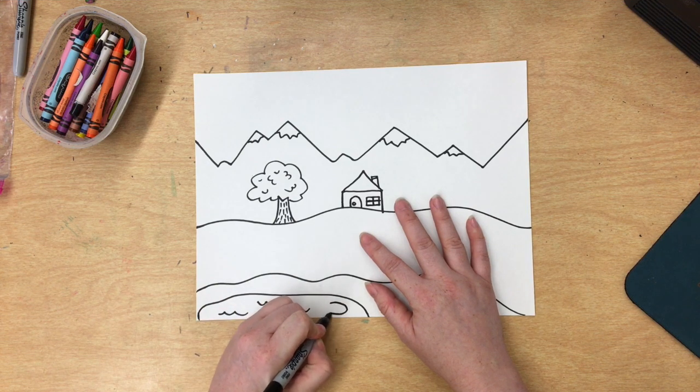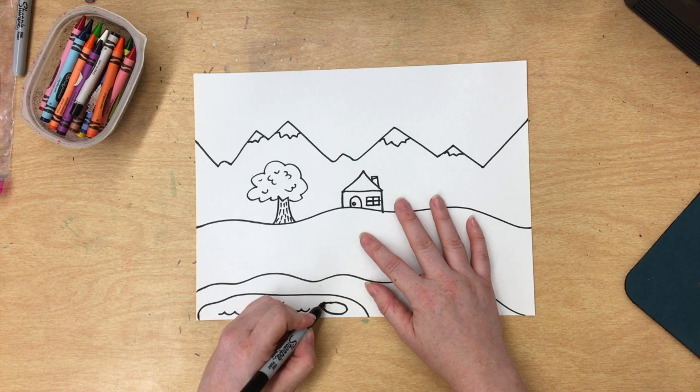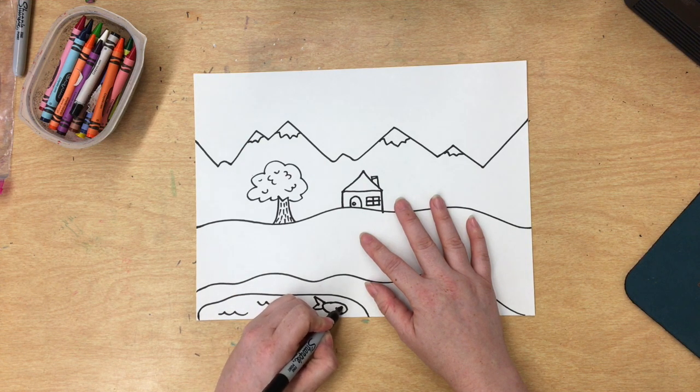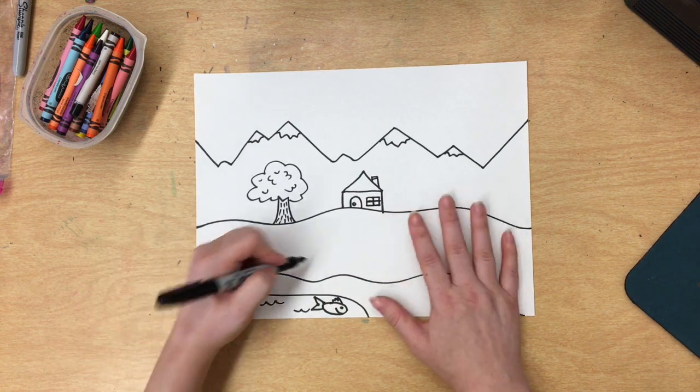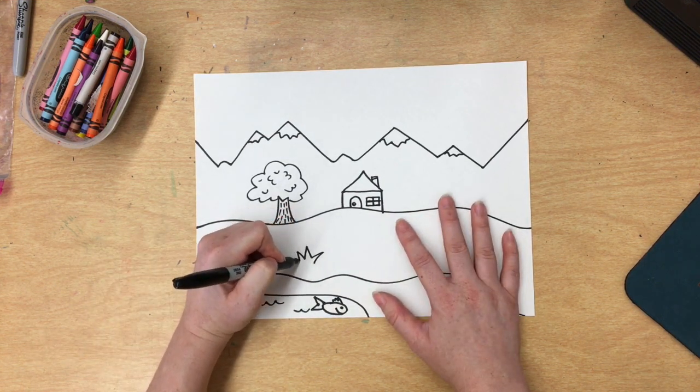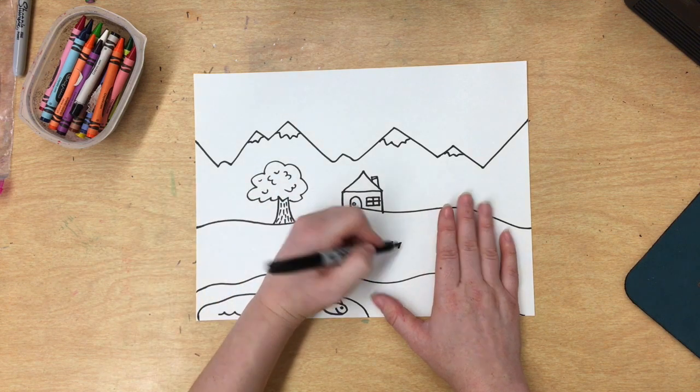A simple fish is to create a round shape and then go out and in, out and in. I like my fish to have a dot eye and a little smile, but you can add a little fin on top. You can add zigzags on the ground to make it look like grass.